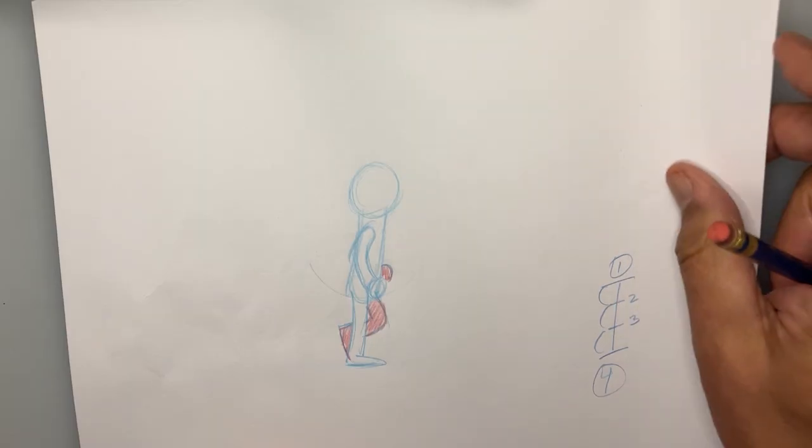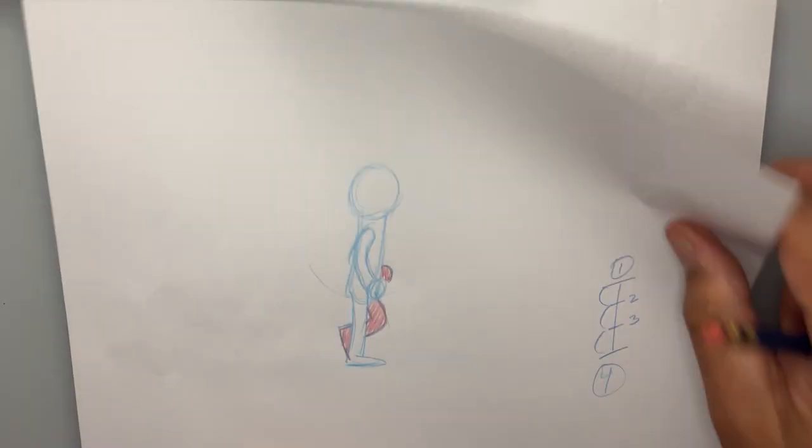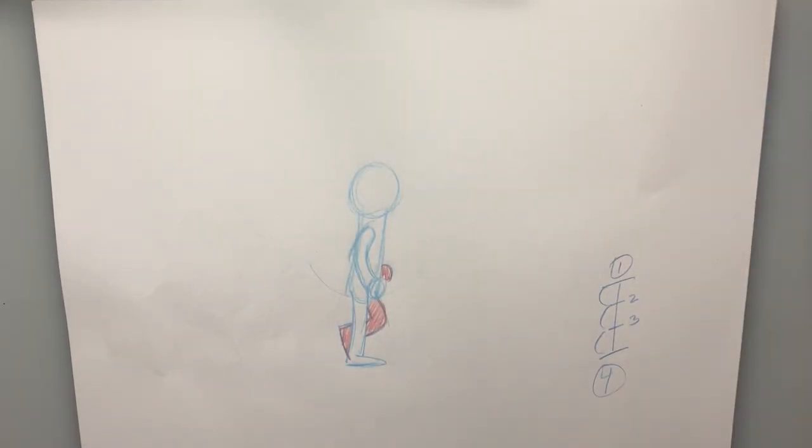So there's our short lesson on walks, and next one we will do the in-betweens to make this walk come to life.